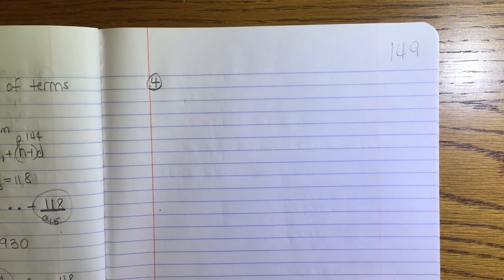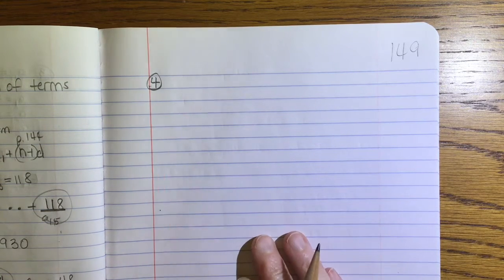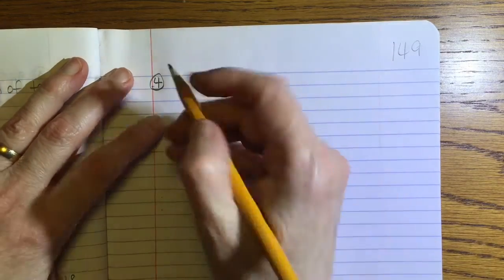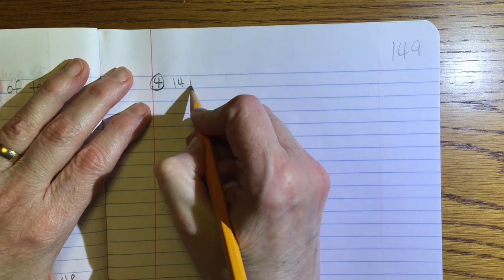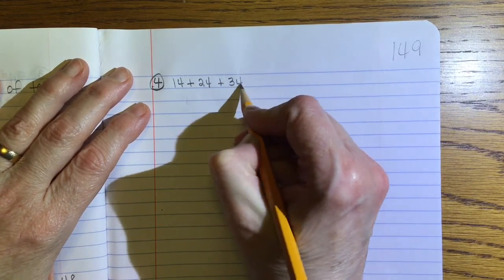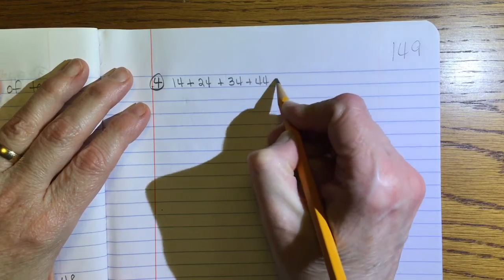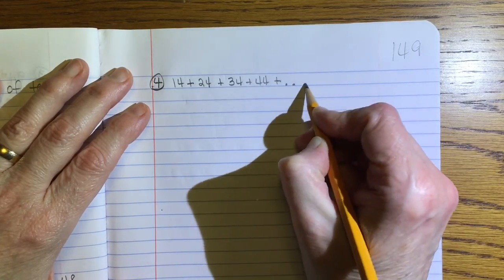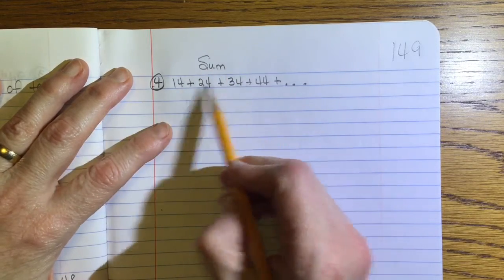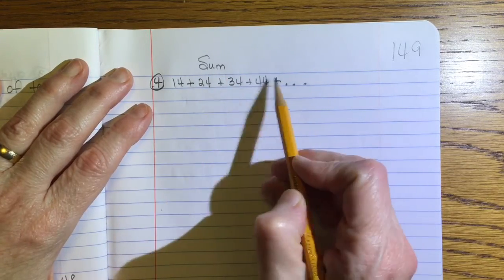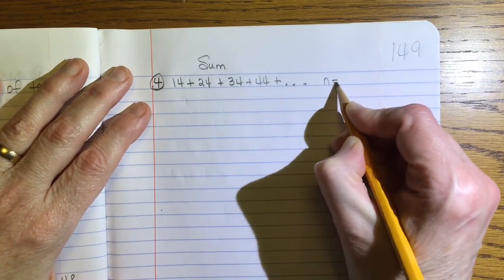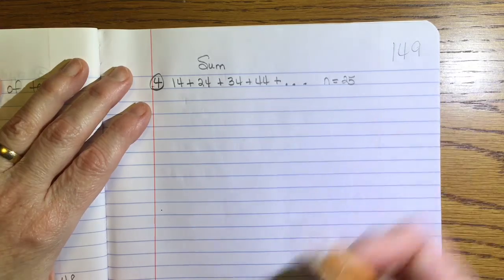Okay. Number 4 is one more different setup. Let me just show you what it gives you. If I give you 14 plus 24 plus 34 plus 44 plus dot, dot, dot. And again, we're finding the sum, remember. It is arithmetic. We see our d is 10. We're adding 10 every time. And I want you to add up, let's say, the first 25 numbers.